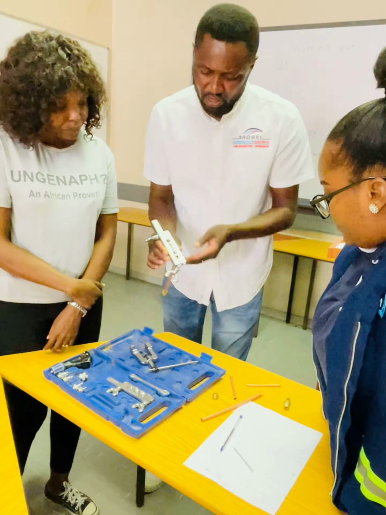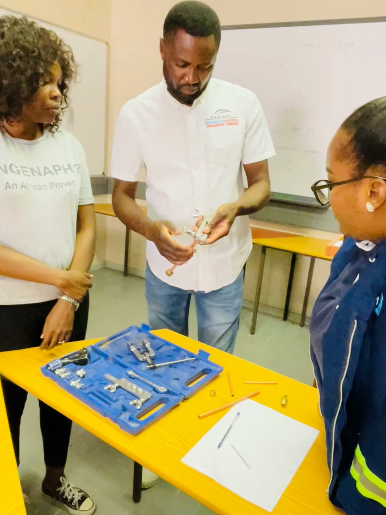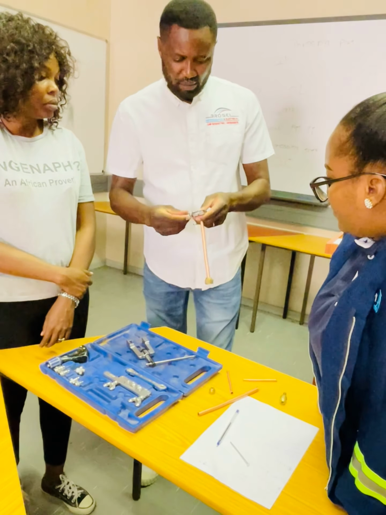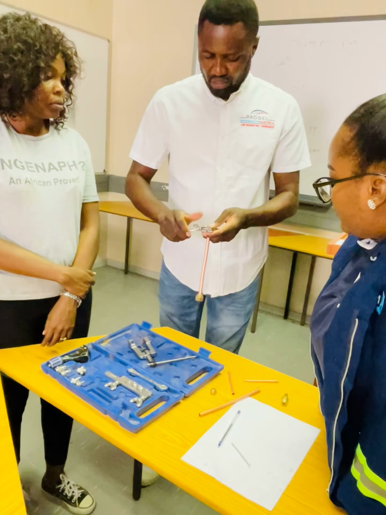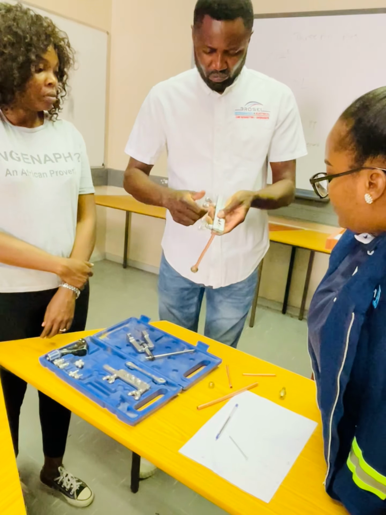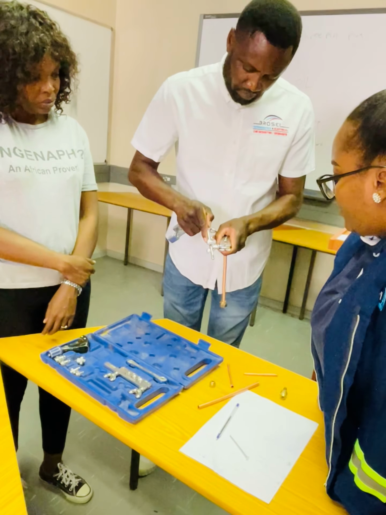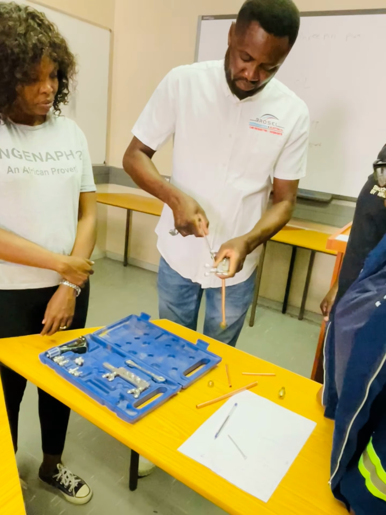So I'm going to demonstrate to you now. This is the area that you can tighten properly. You can also use this one to lock it up and make sure it does not move.